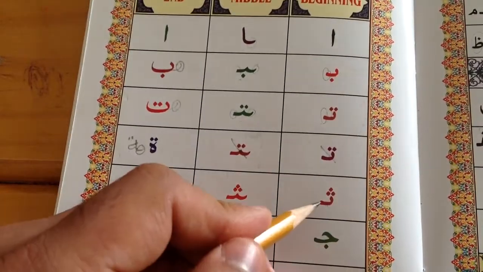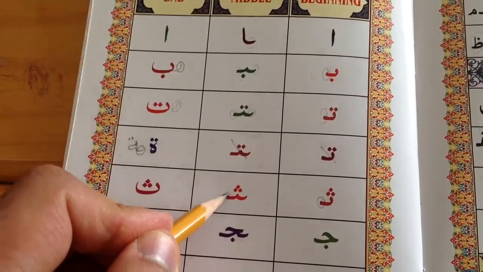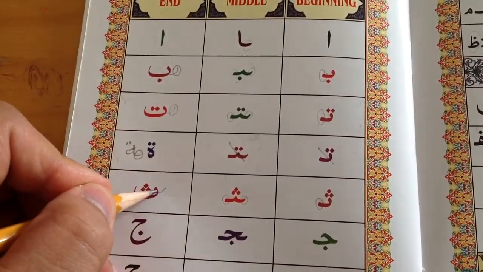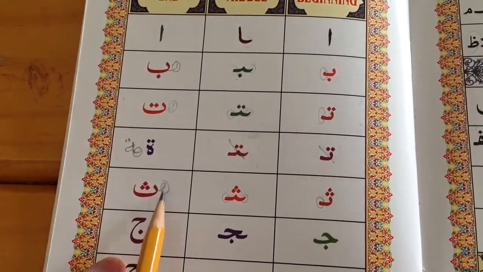Tha has one tail which joins to the letter after it. Tha, two tails. Tha, and there should be one tail right here. It joins to the letter before it.